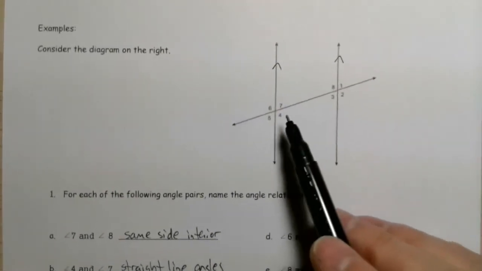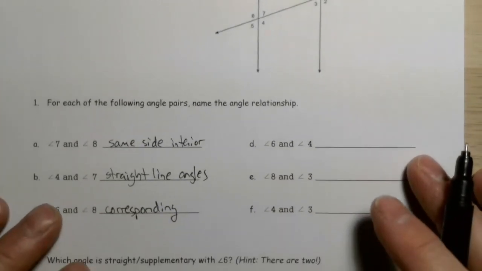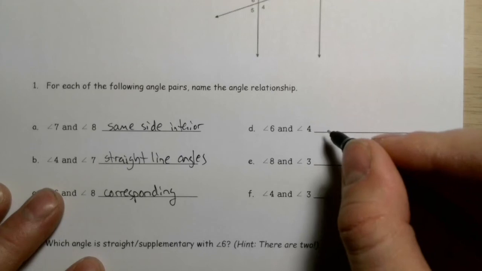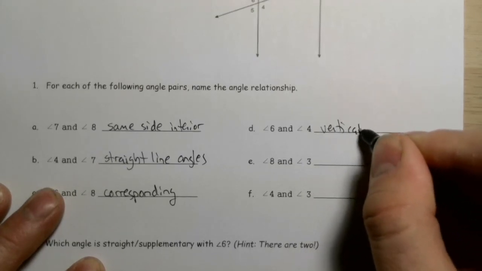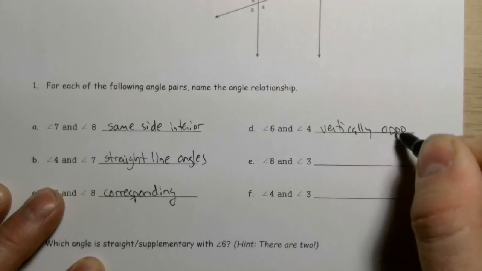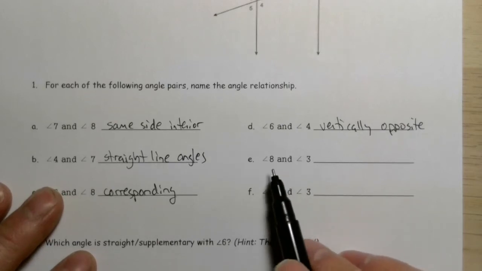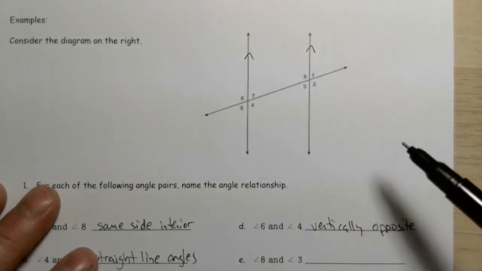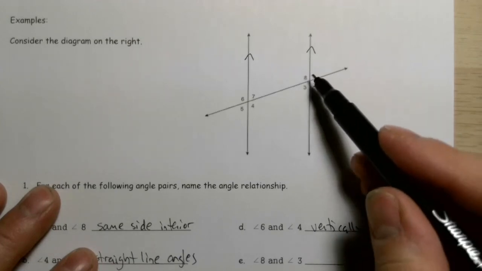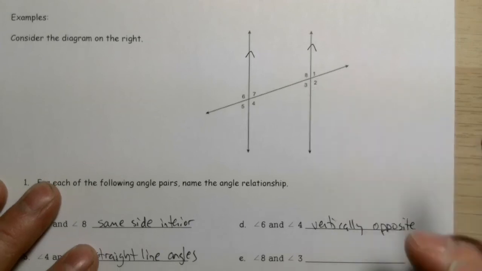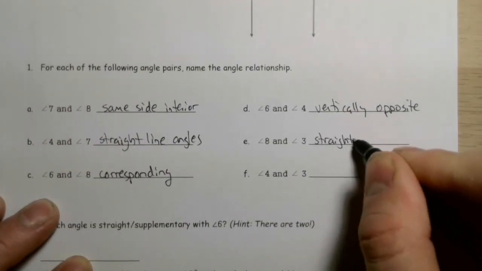Angles 6 and 4. That's usually an easy one to recognize because they're on either side of the little X formed by the intersecting lines. These are vertically opposite. And remember, vertically because of the vertex. Angles 8 and 3 are on either side of the transversal, but together they form a straight line. So basically, there's another pair of straight line angles.